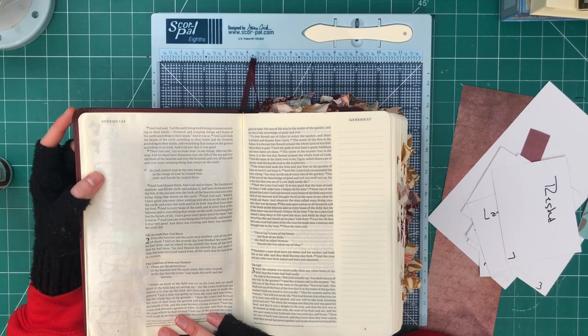So God created man in his own image, in the image of God he created him; male and female he created them. God blessed them. And God said to them, "Be fruitful and multiply and fill the earth and subdue it, and have dominion over the fish of the sea and over the birds of the heavens and over every living thing that moves on the earth." And God said, "Behold, I have given you every plant yielding seed that is on the face of all the earth, and every tree with seed in its fruit."